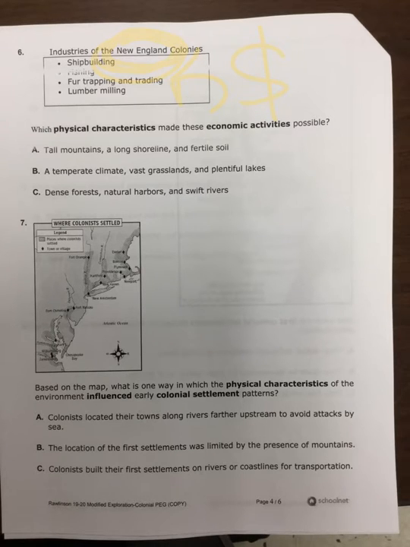Number 7, we see another map with lots of cities marked with these diamonds. Okay, so it says, based on the map, what is one way in which the physical characteristics of the environment influenced early colonial settlement patterns? So, what about the land helped the colonists choose where they live?